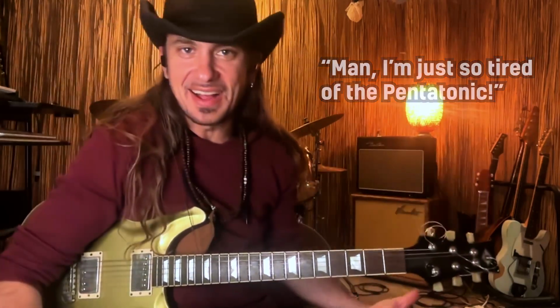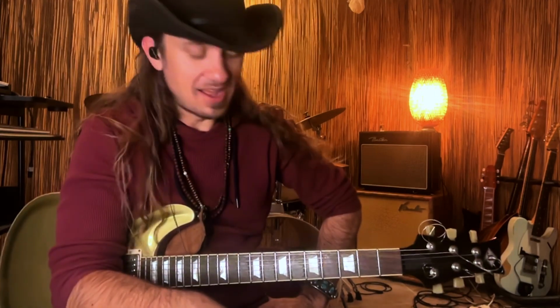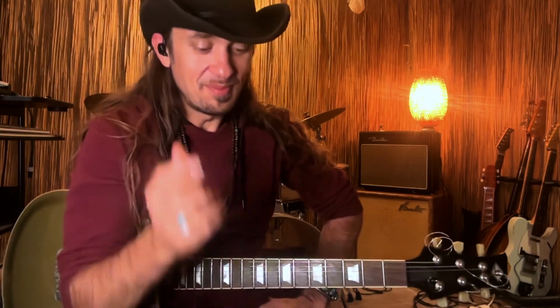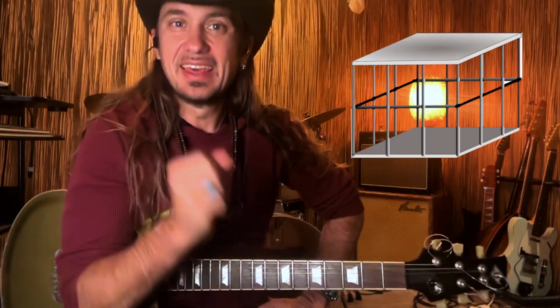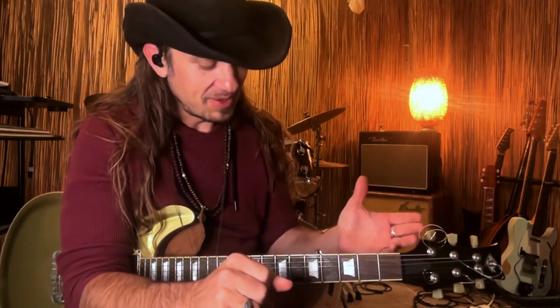Tired of the pentatonic. I don't know if you ever had the same feeling, but it seems to me that most of us electric guitarists that want to improvise, at some point we all get stuck in the pentatonic boxes. These boxes are super convenient to learn because there's 5 boxes that cover the whole fretboard. And then most of us learn it first in the key of A minor, and maybe in the key of E minor.